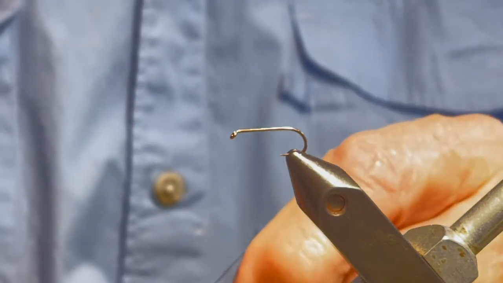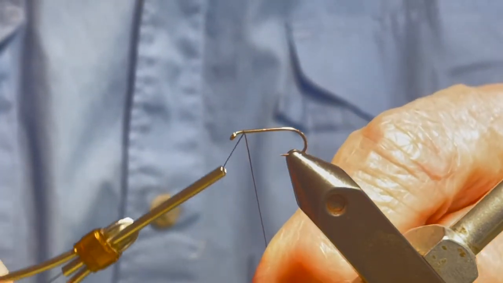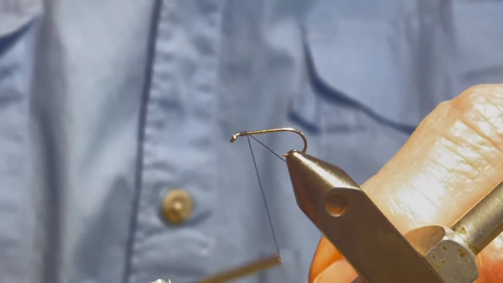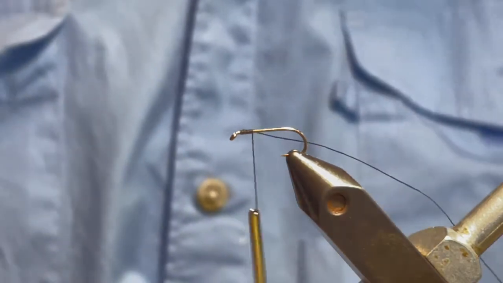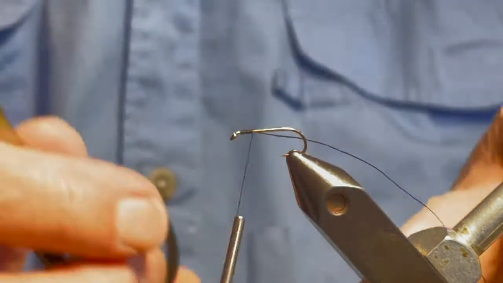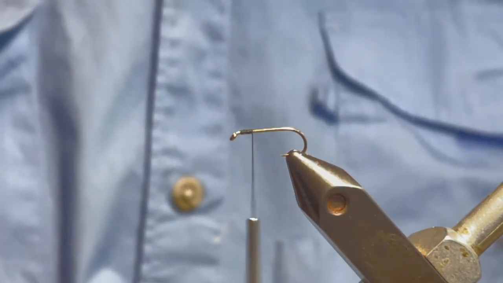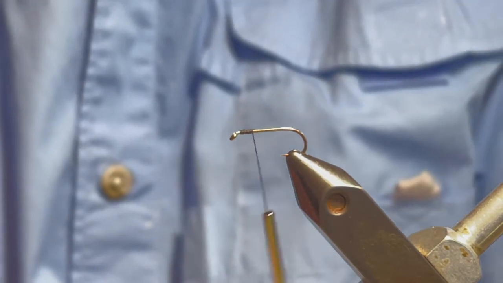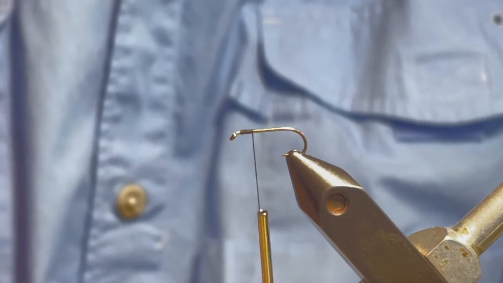So the first thing I'm going to do is start my thread just behind the eye and wrap it back a short distance, and then stop just short of the midpoint, or maybe 1/3 of the way back. And then I take a small amount of my dubbing, and again I'm using a black superfine dubbing.